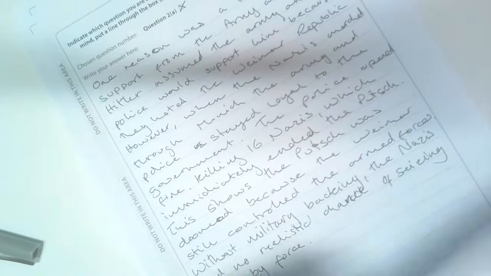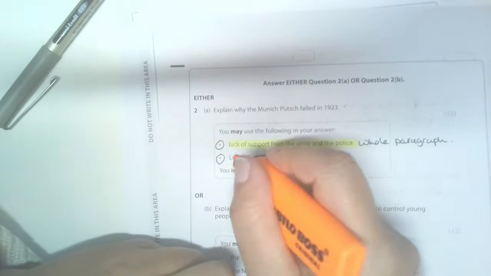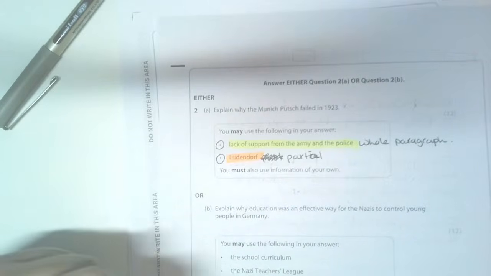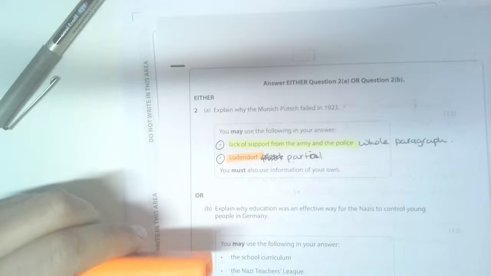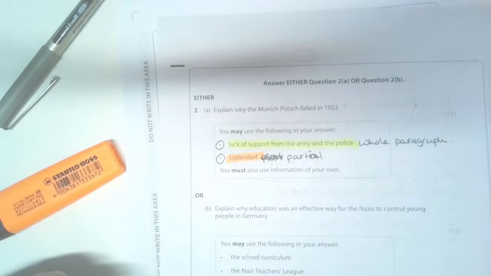So I already said to you that, going back to that, the Munich Putsch failed in 1923, you may use the following. So we've talked about the lack of support from the army and the police, that being a whole paragraph, and then Ludendorff, it being a partial paragraph. So how are we going to expand that? We're going to talk about leadership. So Ludendorff being part of the leadership and Hitler being the other part of the leadership.